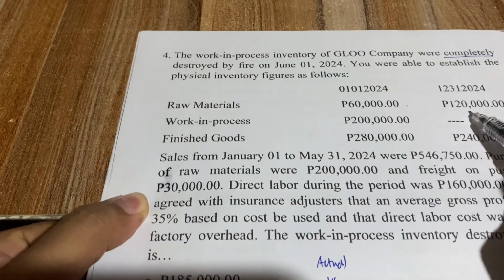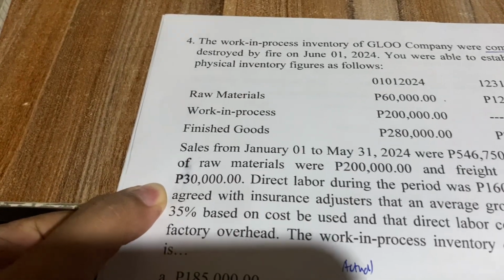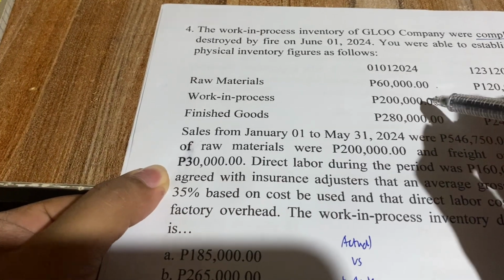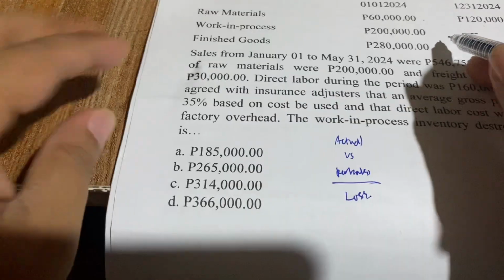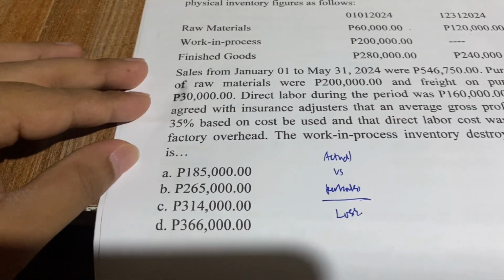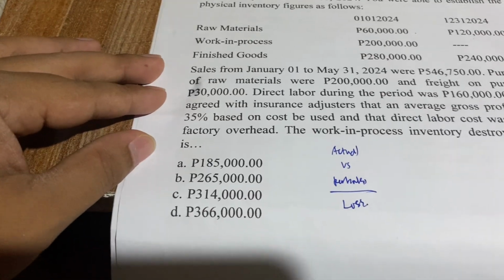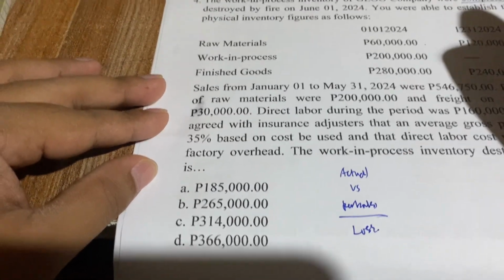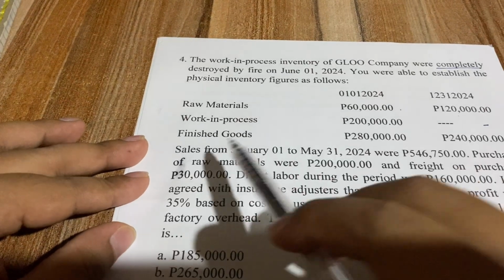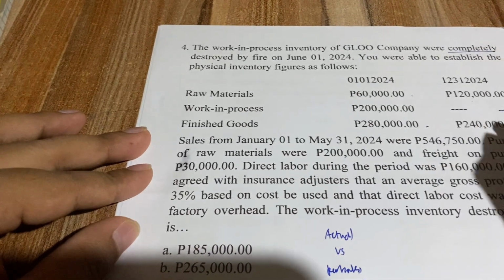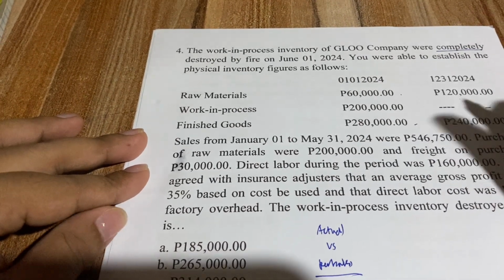Tapos, pagdating ng December 31, 120 na lang. Work in process mo ay 200,000 pesos. Pero, since na-destroyed by fire na siya, lahat-lahat, so wala nang work in process. So, zero na siya dito sa actual. And then, finished goods mo ay 280. Yung actual ending is 240.